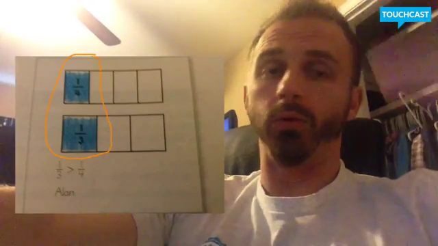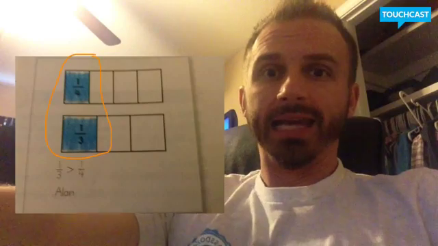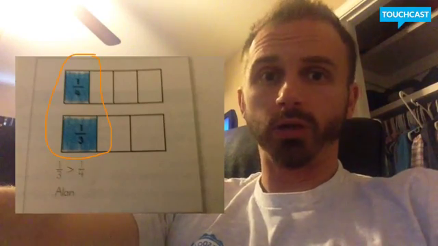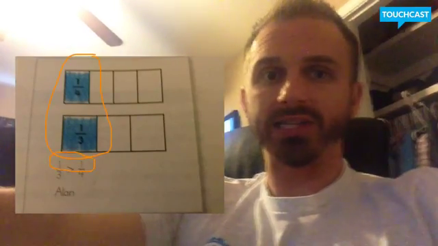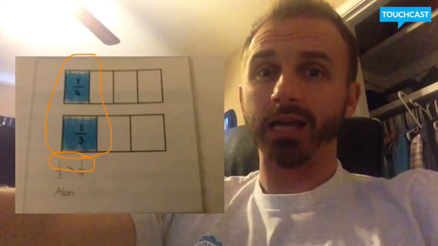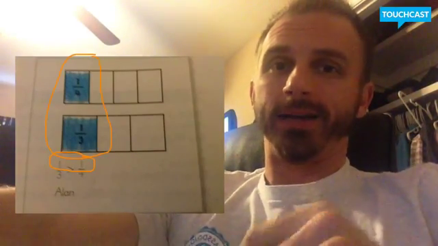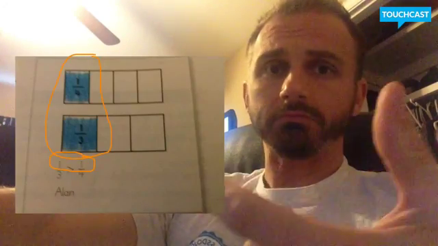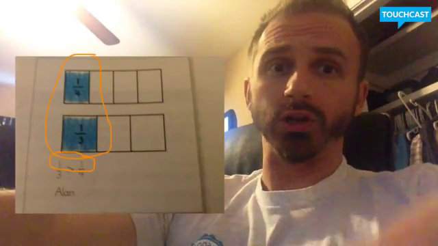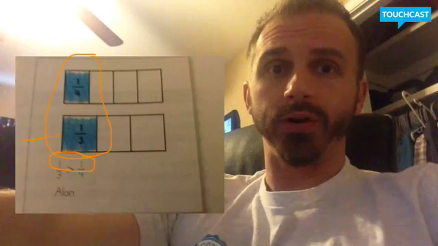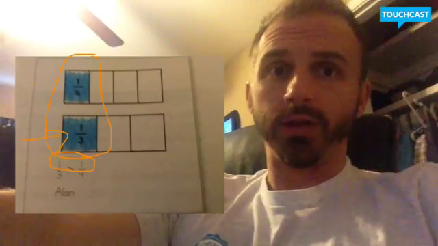We're looking at only one piece shaded in each fraction model, because we're looking at fractions that have the same numerator, and in this case there's only one piece that we are shading. And so it's easy to see which one is larger. We see that 1/3 is larger than 1/4.